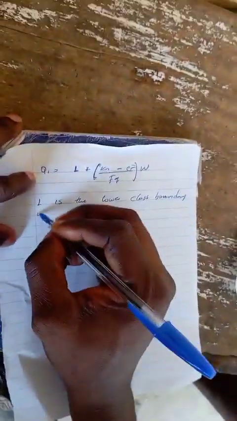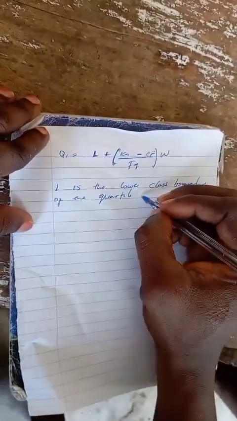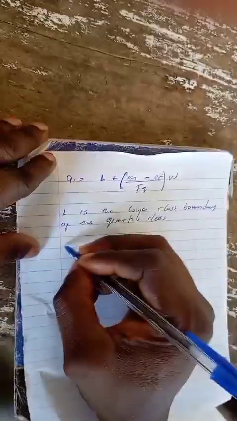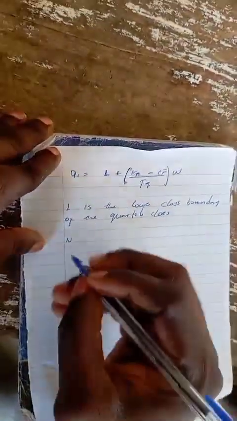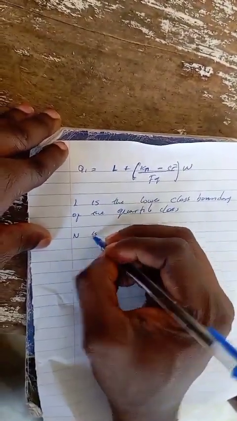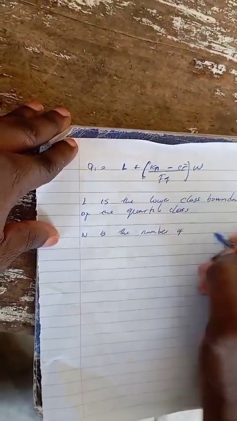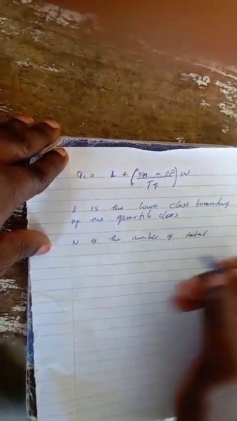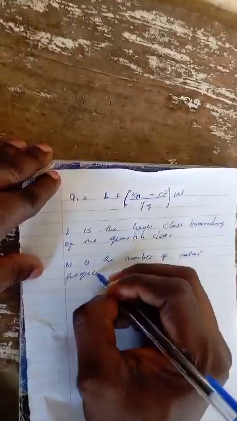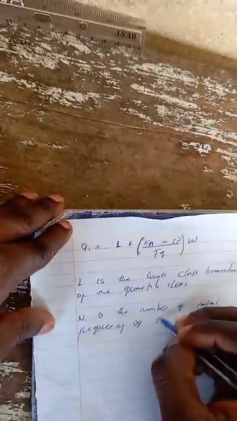L here is the lower class boundary of the quartile class. N is the total frequency of the distribution.